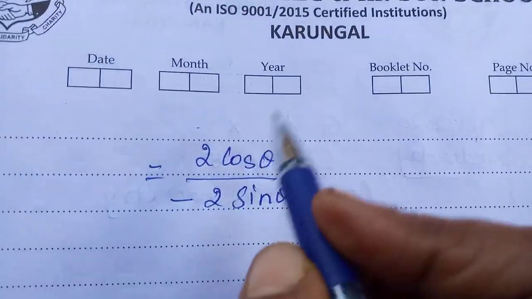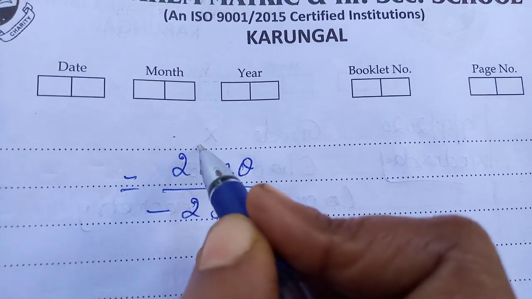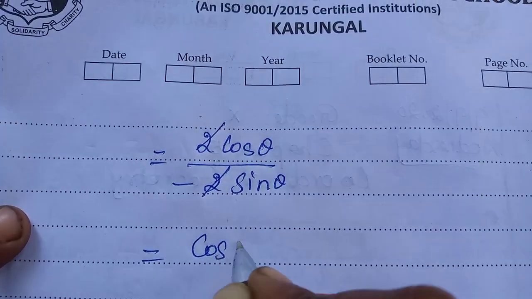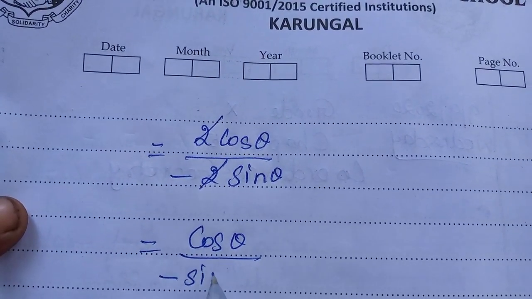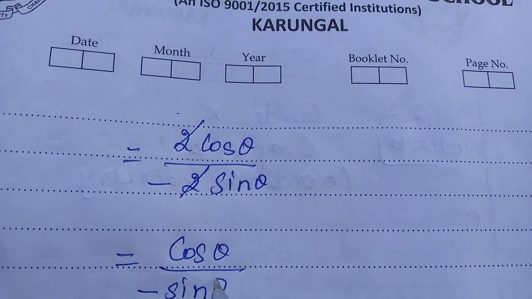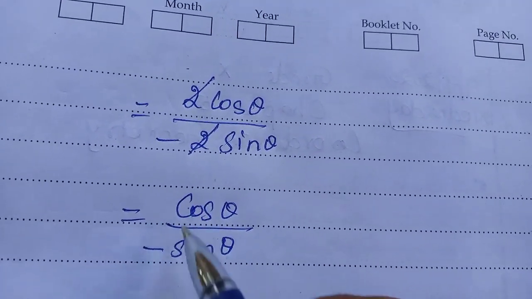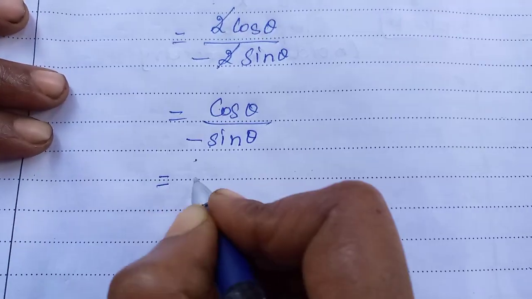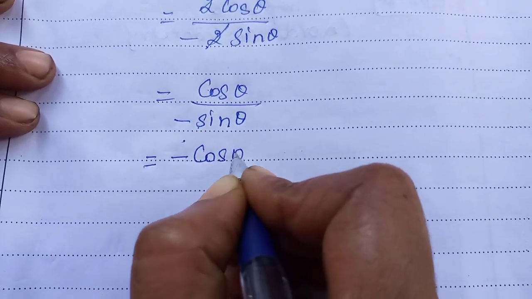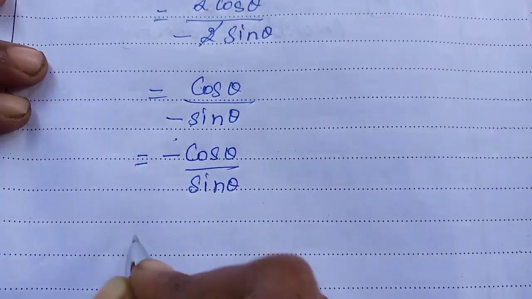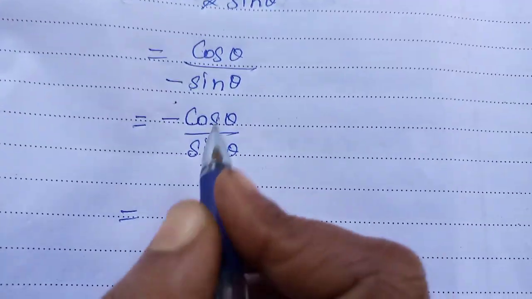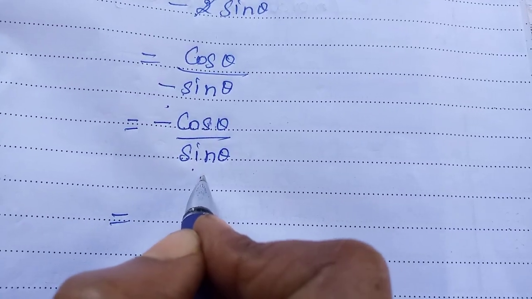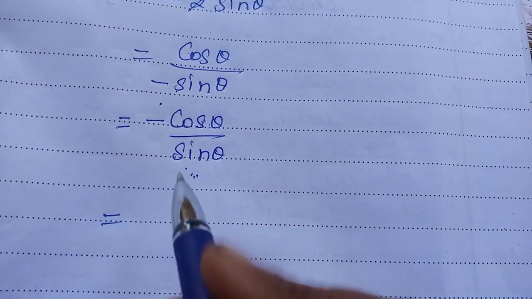Is there any possibility to cancel? Yes. This 2 and 2 can be cancelled. That is equal to cos theta by minus sin theta. So we know that positive by negative is negative only. So this can be written as minus cos theta by sin theta. We know that cos by sin is, what is cos theta by sin theta? Cot theta. So there is minus.